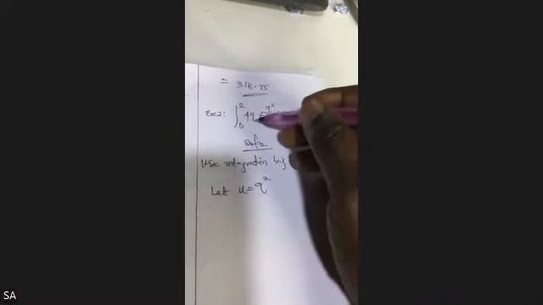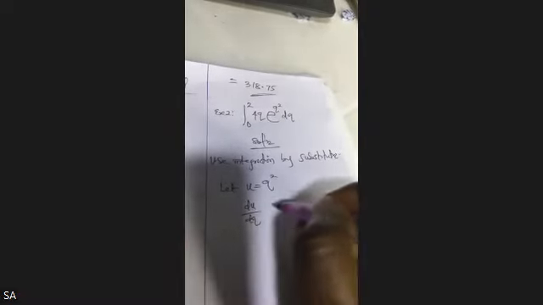So you say let u equal what? Q squared. The one on top of e should always be your u if you're having an exponential mixed with a number. So du dq will give me 2q. Then make dq the subject of the formula. Dq will now be du over what?